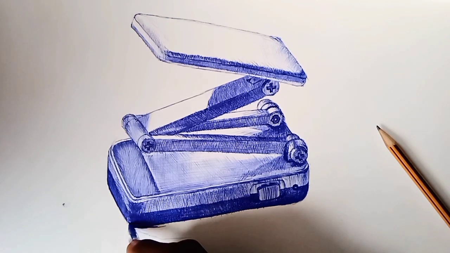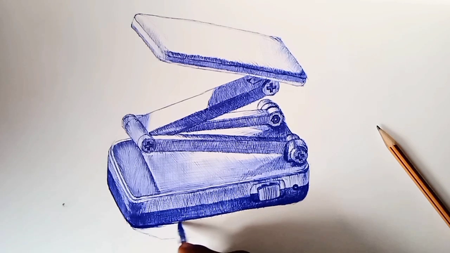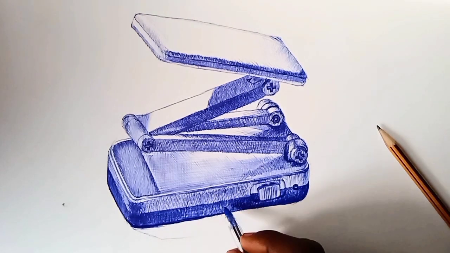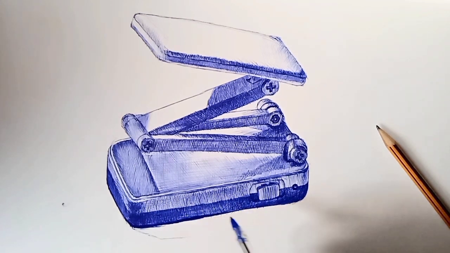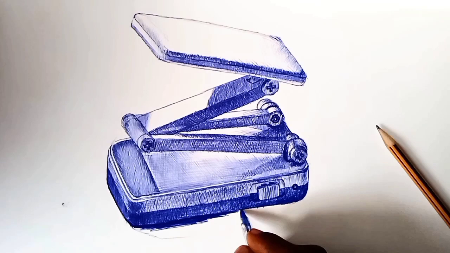A line is a mark that is made by movement of the hand holding a pencil, pen or brush on a piece of paper, canvas or wall. So that is what line is. If you understand drawing, you know that line is the foundation of art.